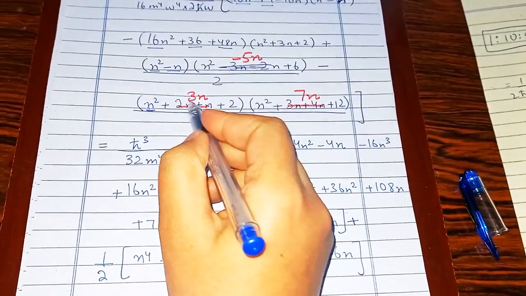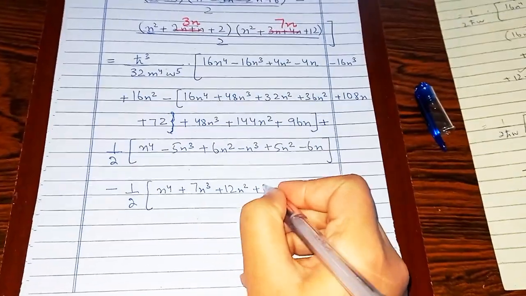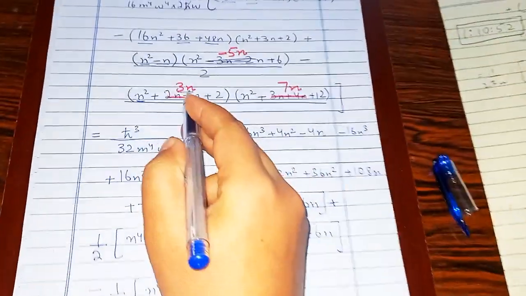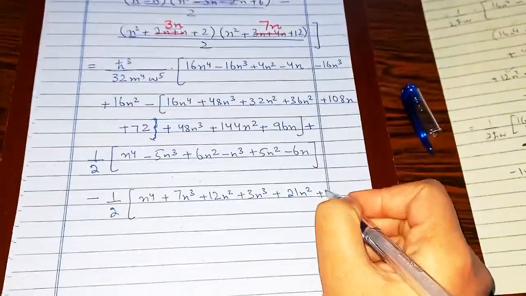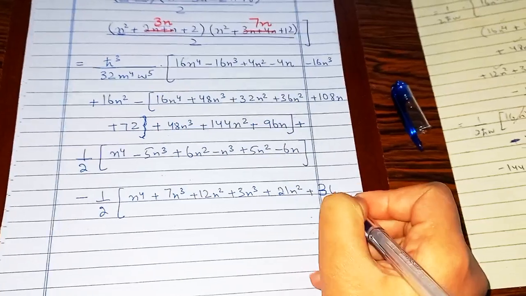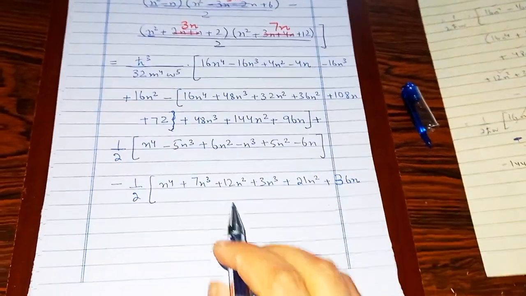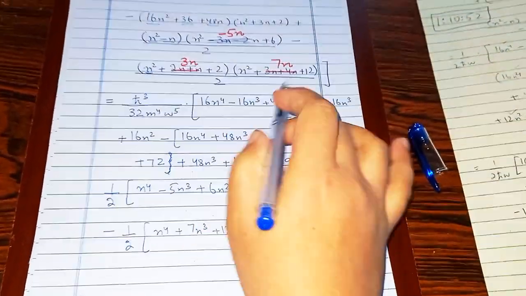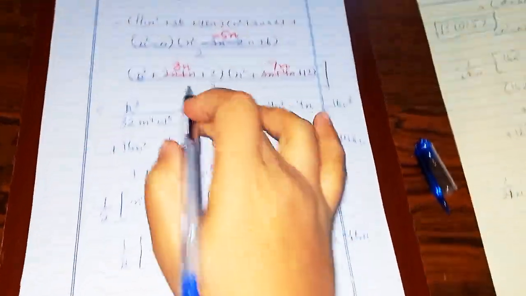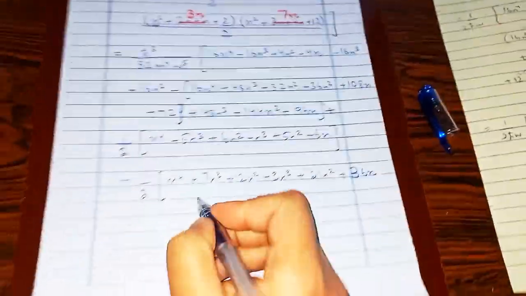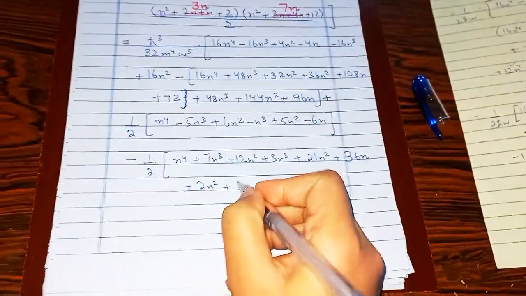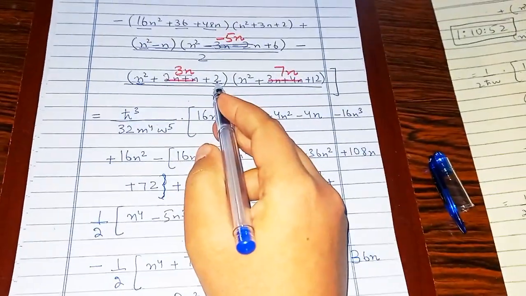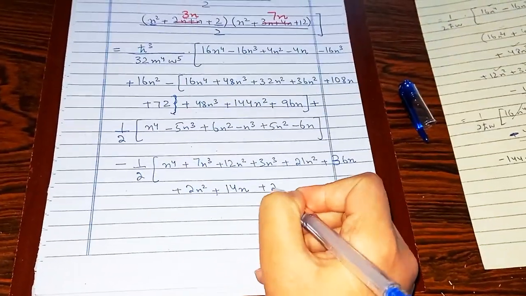Next is 3n. 3n with n square is 3n cube. 3n with plus 7n is 7 3s are 21n square, plus 3n with 12 is 36n. Yes. Then 2. We'll multiply 2 with n square, so it's 2n square. Plus, we'll multiply 2 with 7, it's 14n. We'll multiply 2 with 12, it's 24.